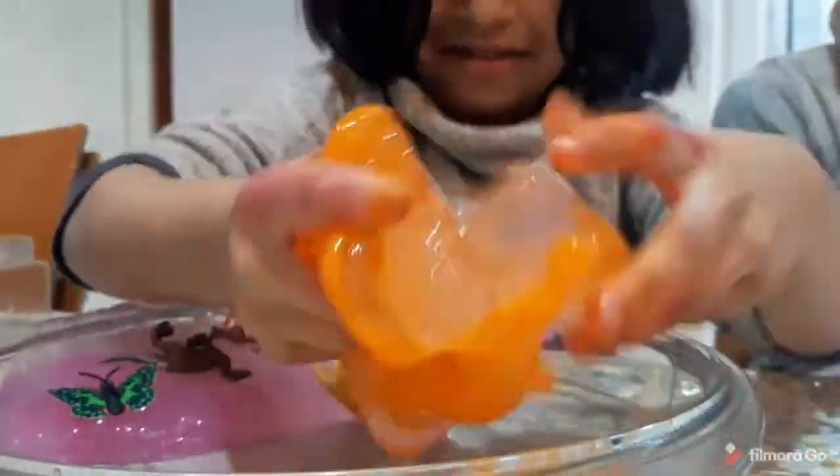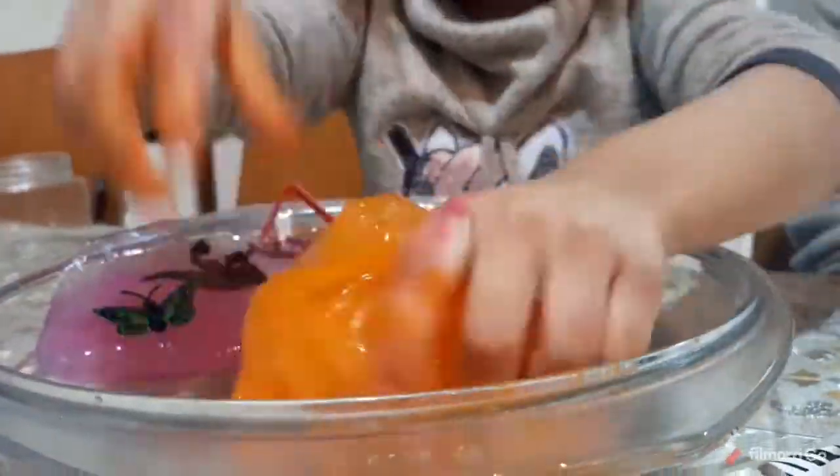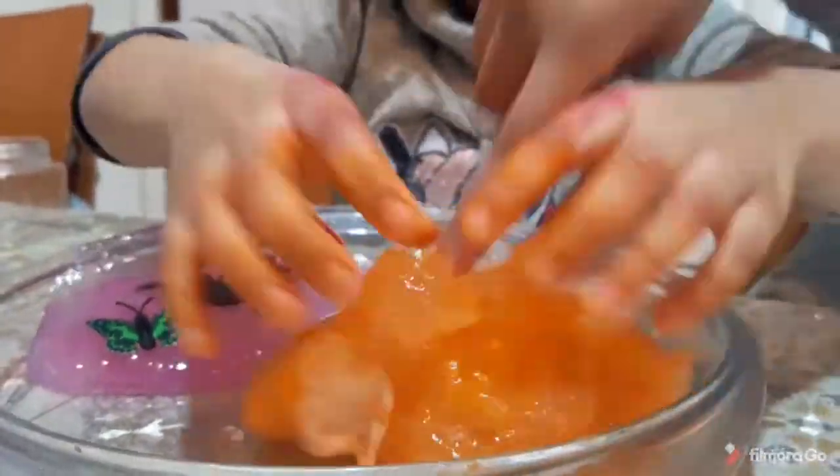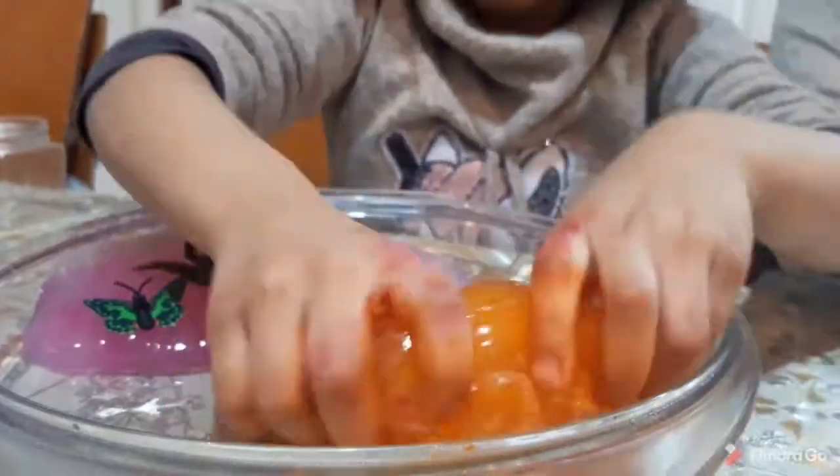This is black, the color black, black, black. Do you know what color this is?